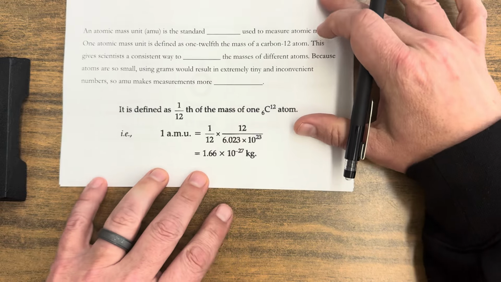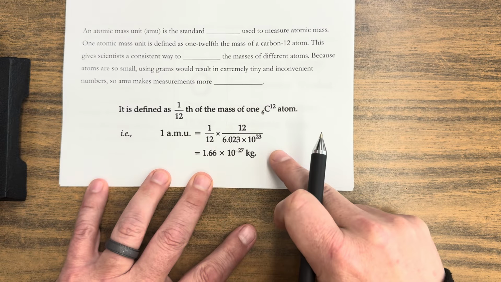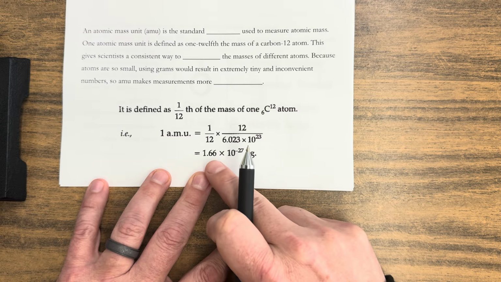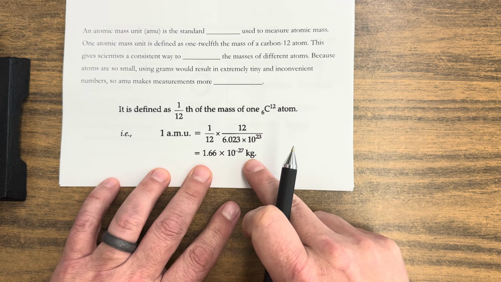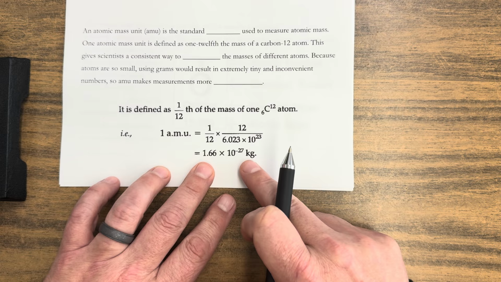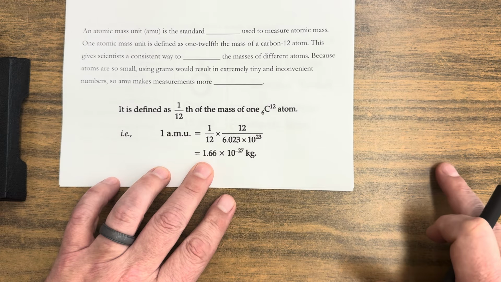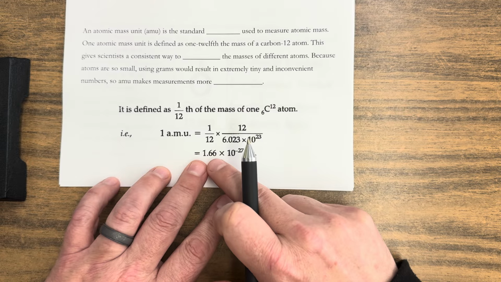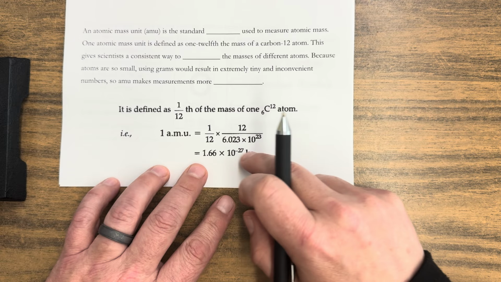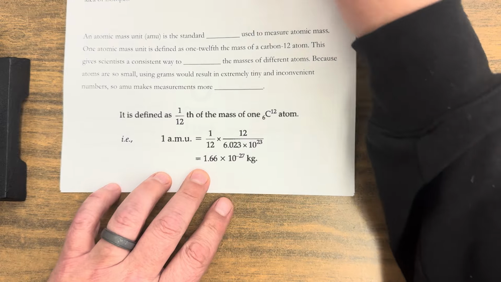If we tried to put it in grams, once you do all these calculations, one AMU is actually equal to this number here. So this is a decimal point with 27 zeros and then 166. Very, very, very small. So it's not really practical to use that.